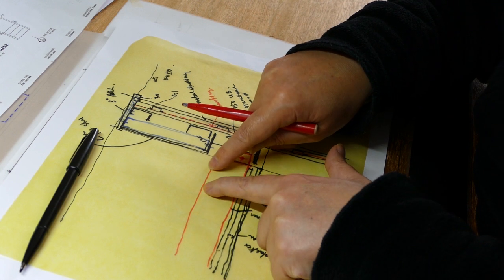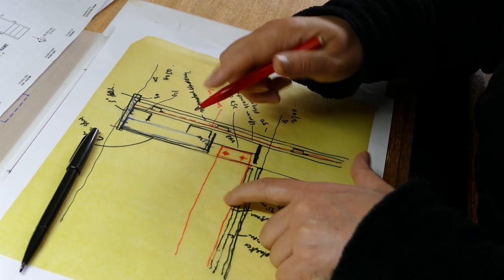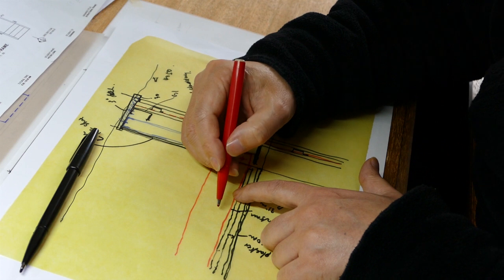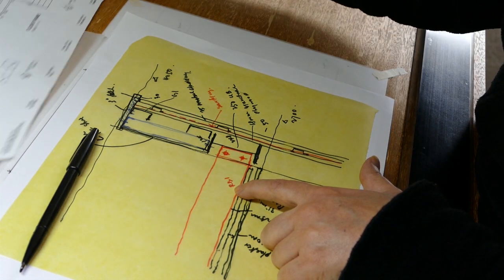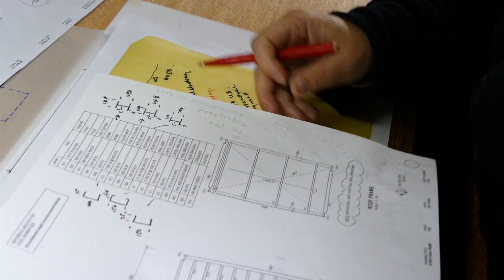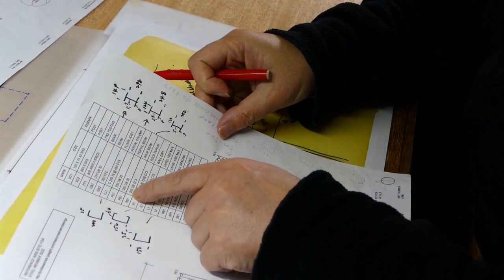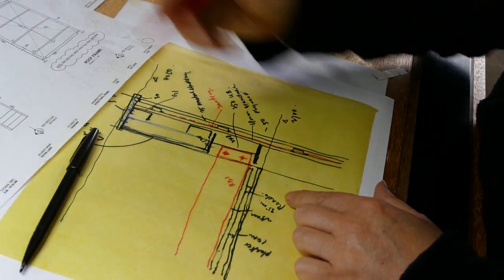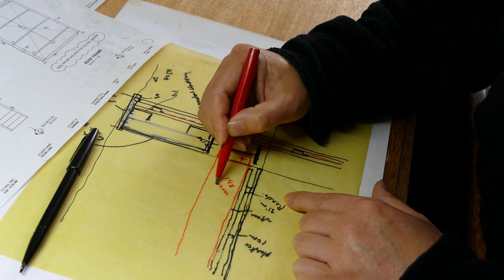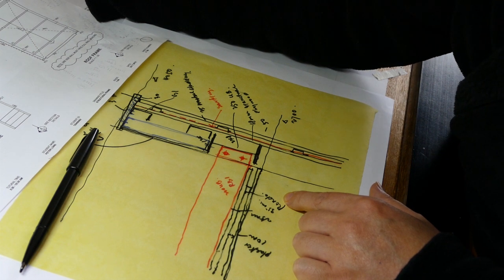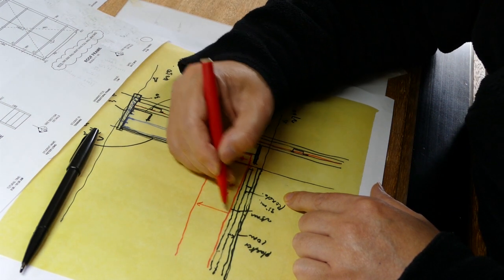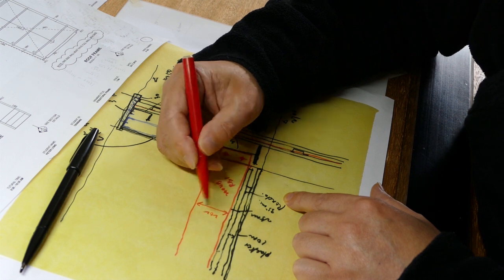Then on the top of this, the beam size is called RB1. RB1 is a 200 UB. So this is a 200 UB. The 200 UB size is about 202, isn't it? 202.